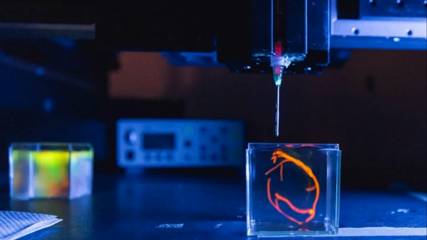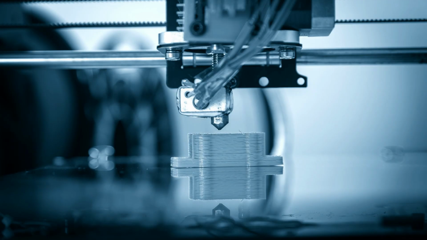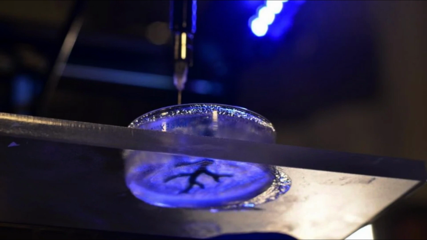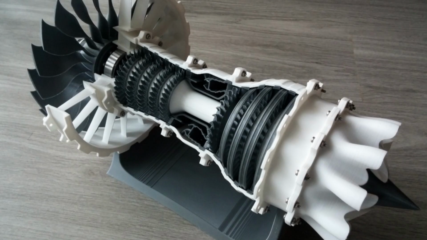The 3D printing process. The typical 3D printing process involves the following steps. Design. First, a 3D model of the object is created using CAD software or obtained from a 3D scan. Slicing. The 3D model is sliced into layers using slicing software. This software generates a set of instructions, G-code, for the 3D printer, specifying how to create each layer. Printing. The 3D printer follows the G-code instructions, adding material layer by layer.